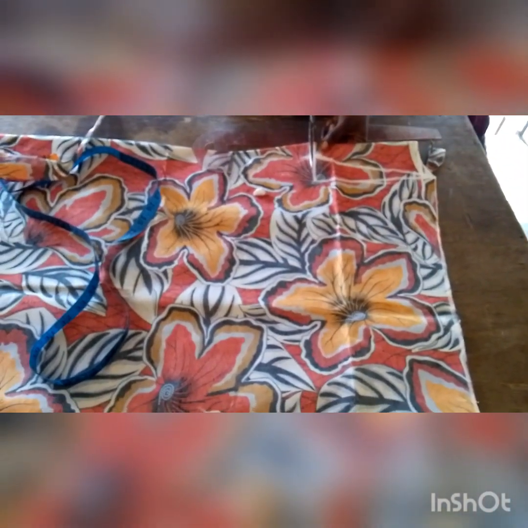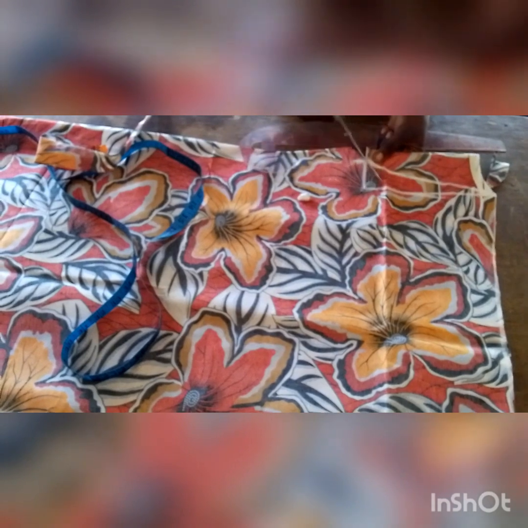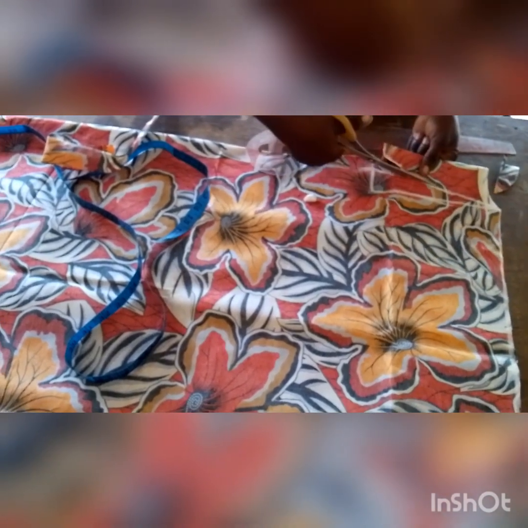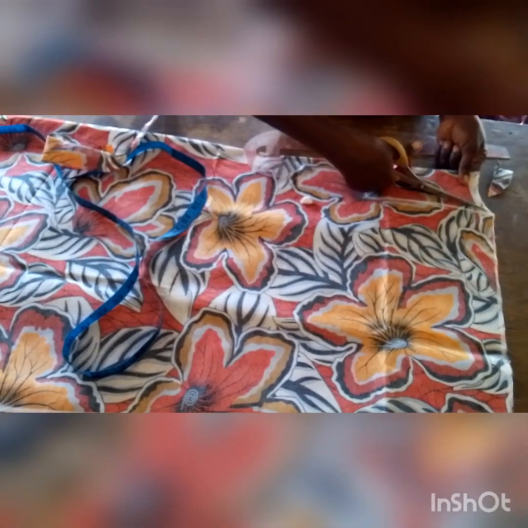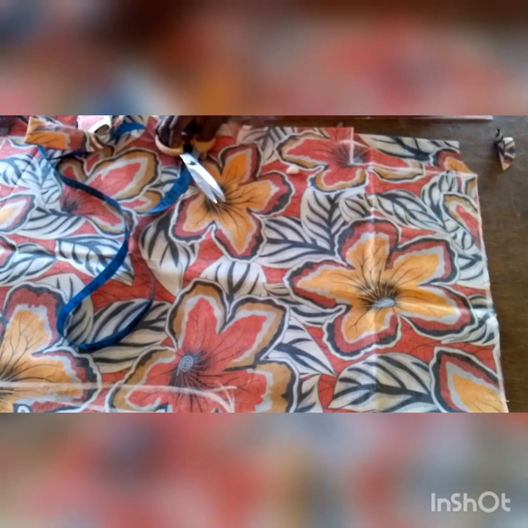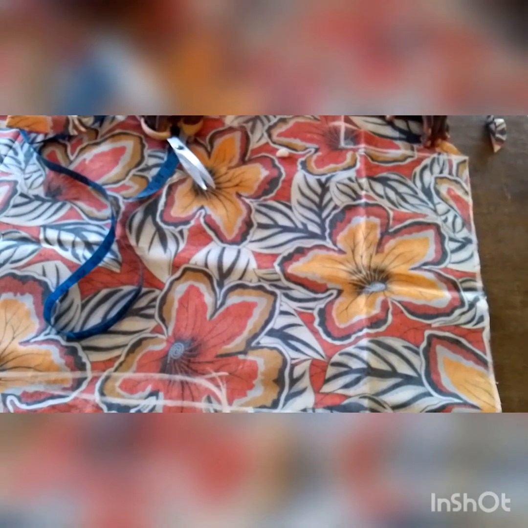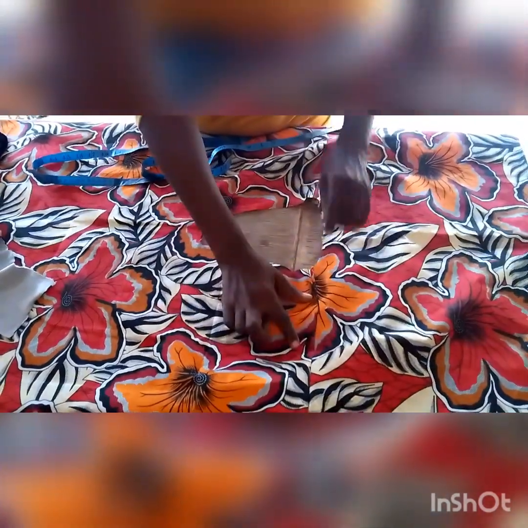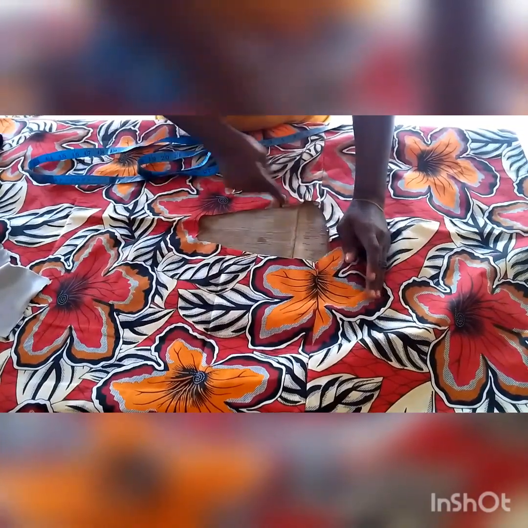Then cut only the front as marked. So cut the front as marked like so. And the next thing now is to go and join the shoulder. By the time you join the shoulder, I'm going to open it so that you see how the neck is looking like. So this is what we have. This is the shape we are going to have now.